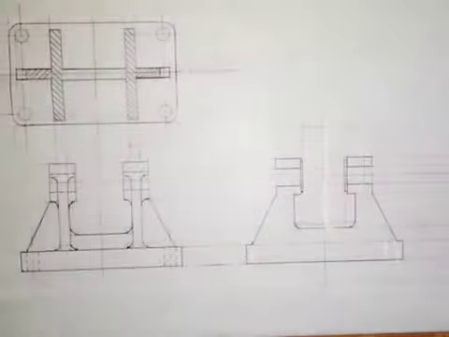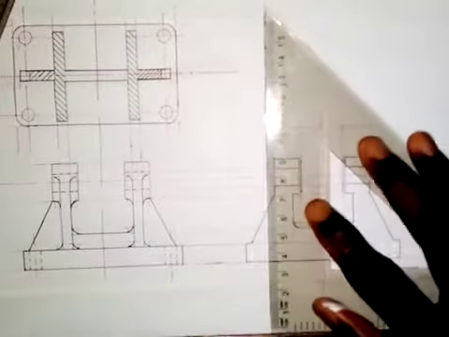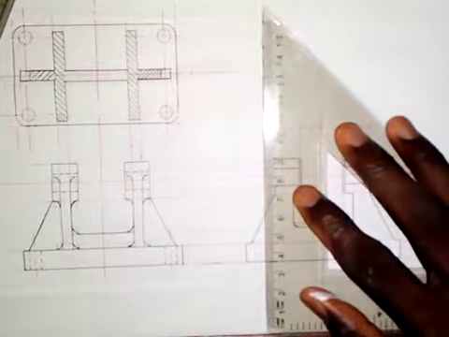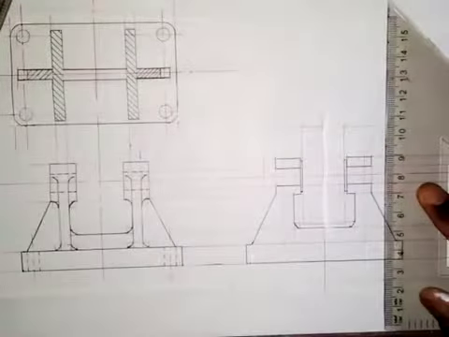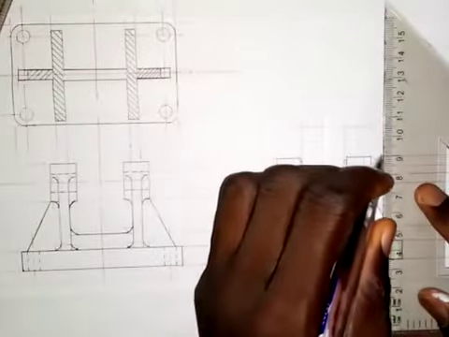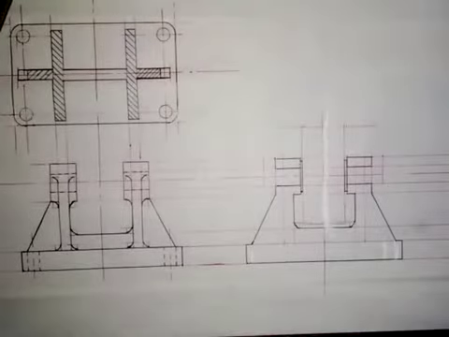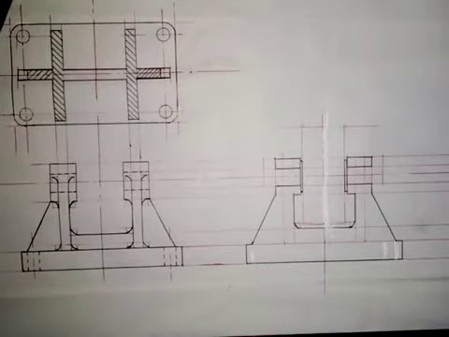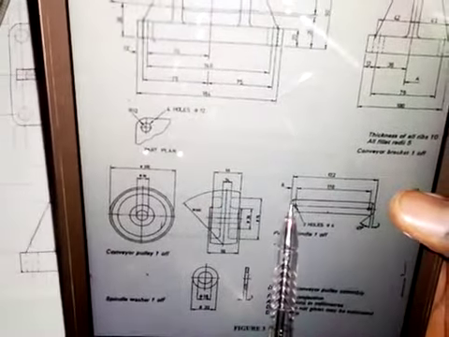So I'm going to draw. Here I will take a vertical line down here. Okay, I'll also do the same thing here. So we are constructing the spindle. Okay, now for the spindle, we have a fillet here.